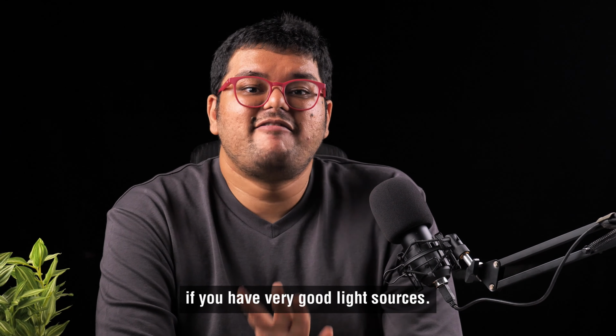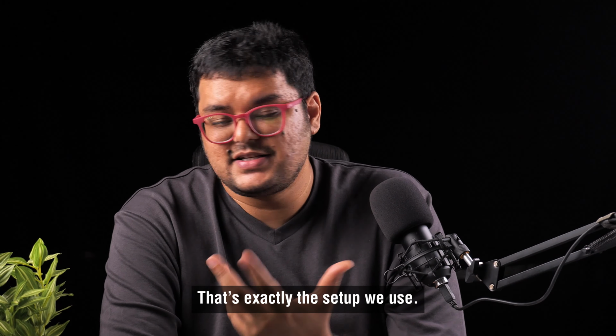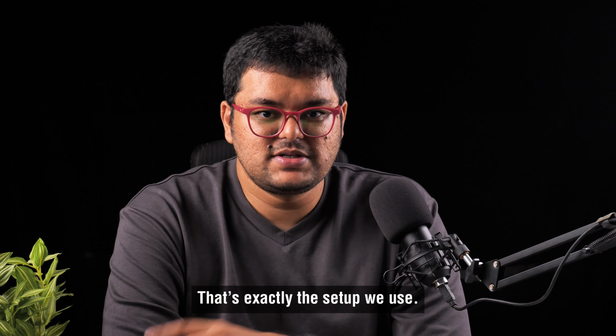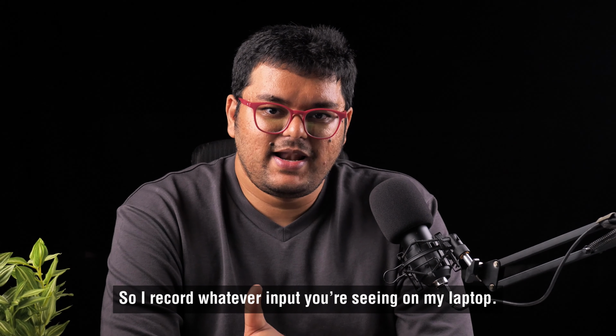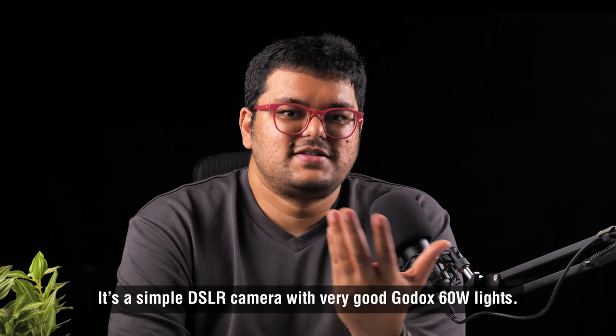So I would suggest buying at the very least Godox SL60W lights, 2 or 3 of them, with some good diffusion. That's exactly the setup we use. And then investing in some simple mics like the one I have here. This may seem like an expensive mic, it's not. It's about 3,000 rupees. And this directly goes into my laptop. So I record whatever input you're seeing on my laptop.